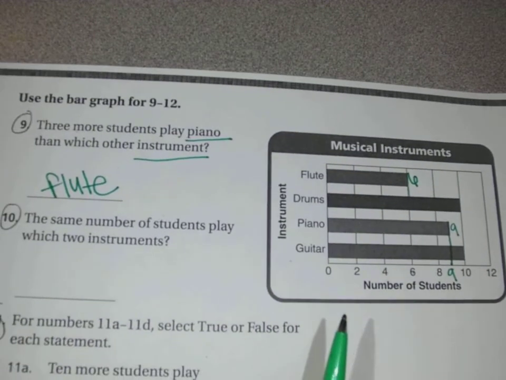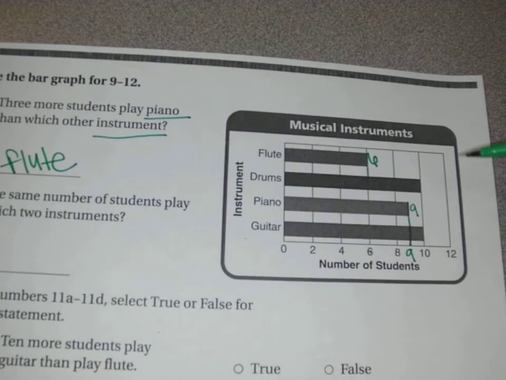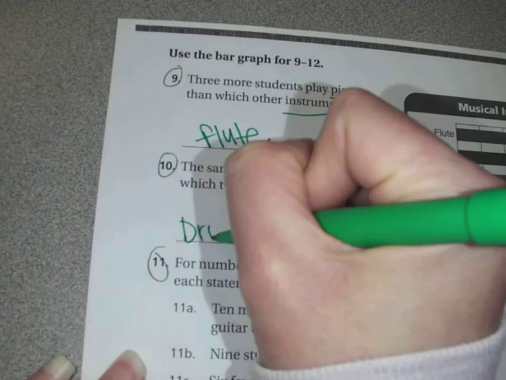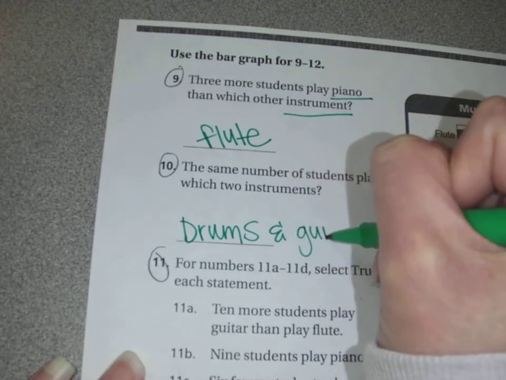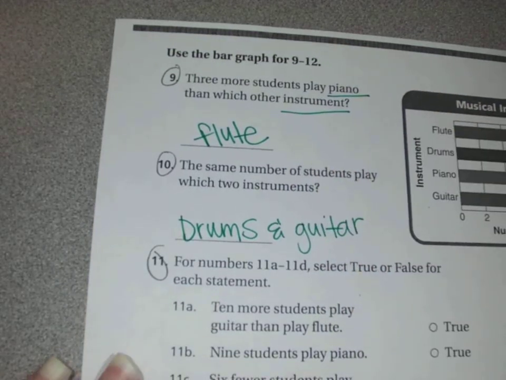And number 10, the same number of students play which 2 instruments? Looks like drums and guitar. Okay, I'm going to stop there for our Chapter 2 review.